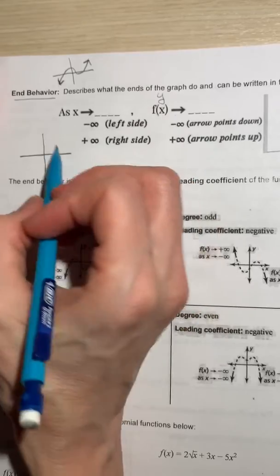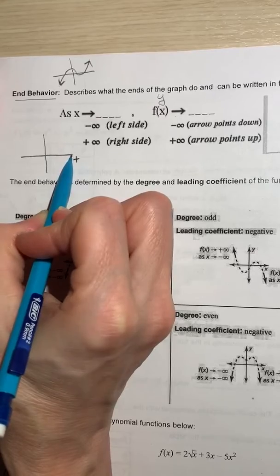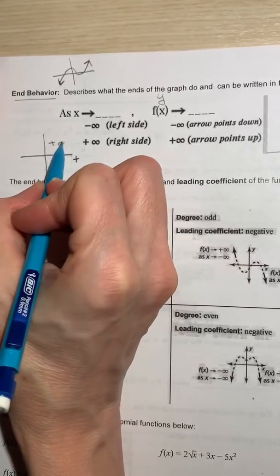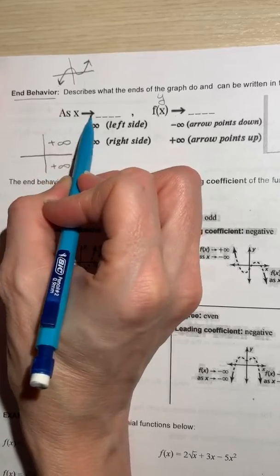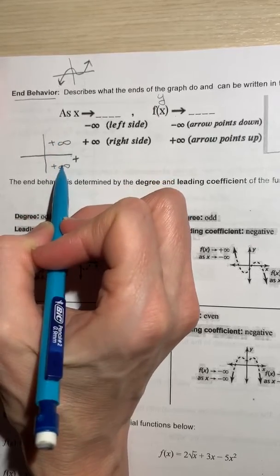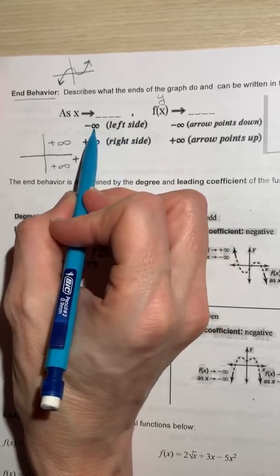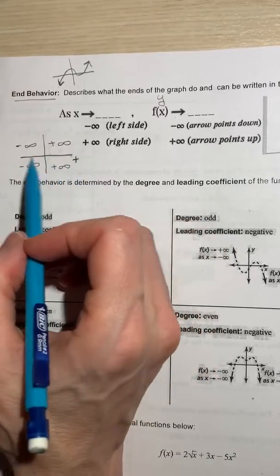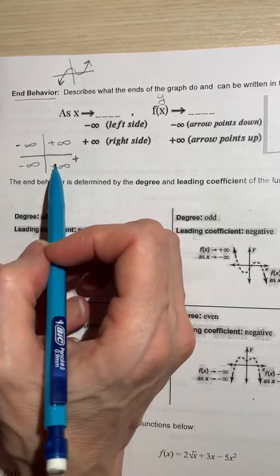The right side of the coordinate grid is where all the x's are positive, right? If I go to the right, all the x's are positive. So this right side that's written right here is referring to the right side of the coordinate grid. If you say as x approaches positive infinity, you're telling someone, look on the right side of the coordinate grid. If you say as x approaches negative infinity, you're telling them, look on the left side. So this is simply giving direction for what side of the coordinate grid you'd like them to check.